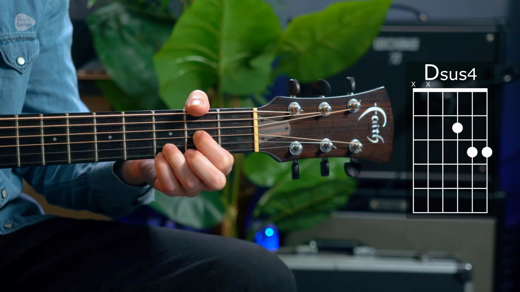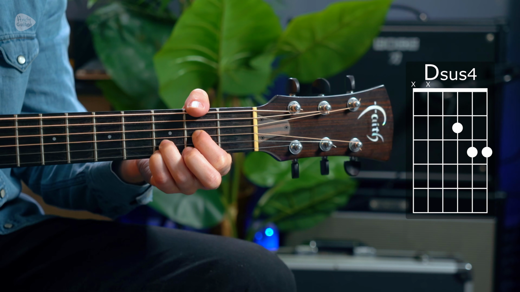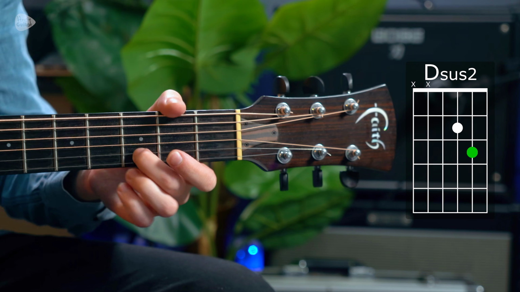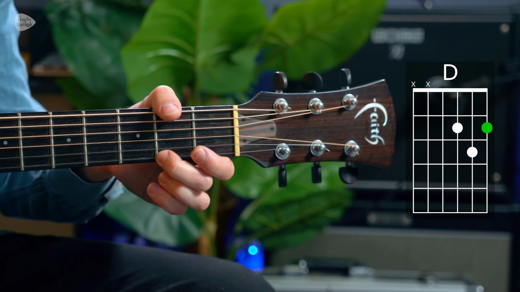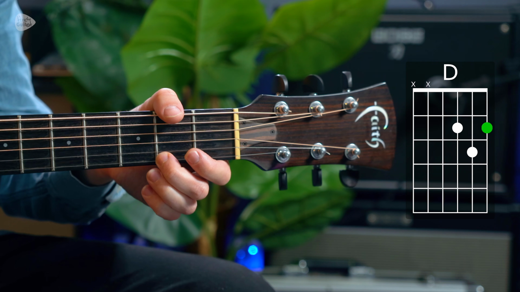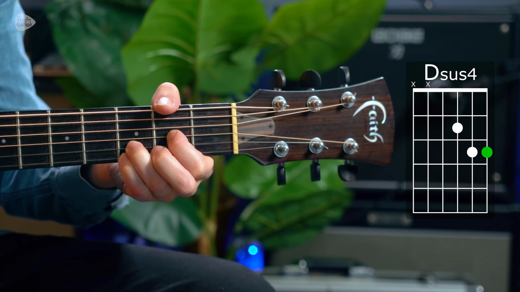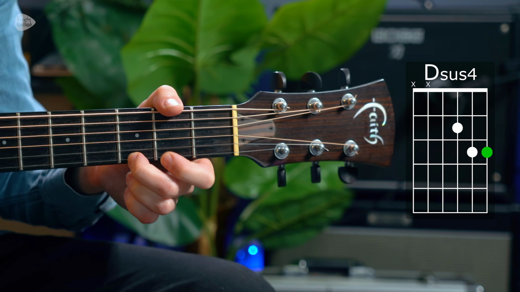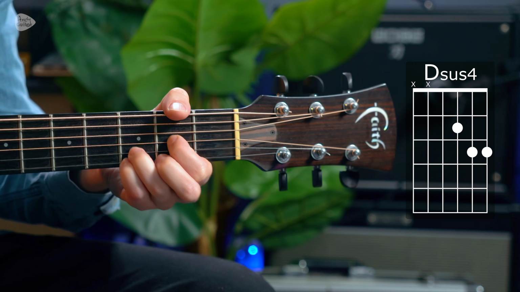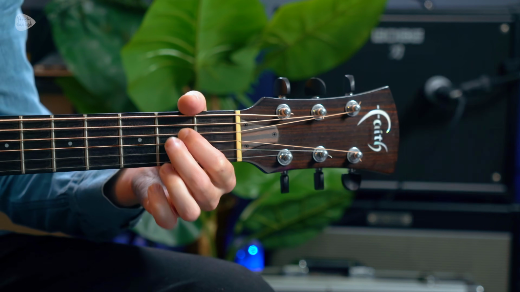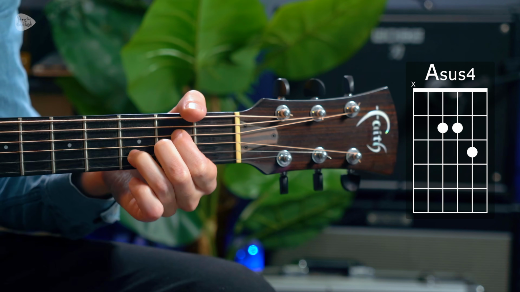And if we add the 4th finger on to a D major chord, we're playing a D sus 4. However, that's not why we give the chord its name. The 2 adds the 2nd note of the major scale in place of the 3rd note of the major scale, in this case D major, and then the 4th, a D sus 4, adds the 4th note, suspending the 3rd, not playing the 3rd, and that's how we get a D sus 2 and a D sus 4. Exactly the same logic applies to an A sus 2 and an A sus 4.